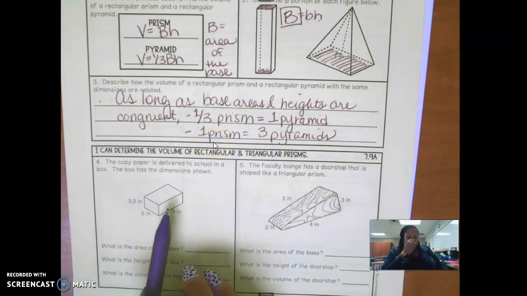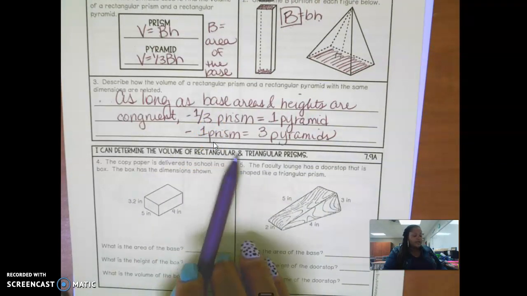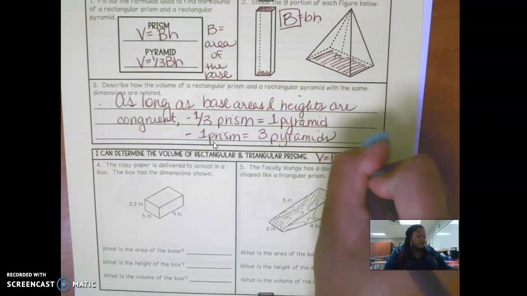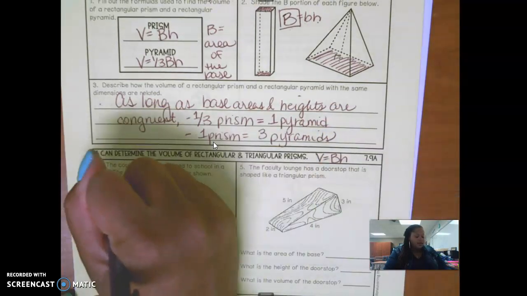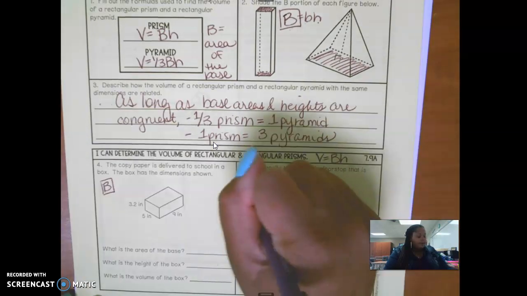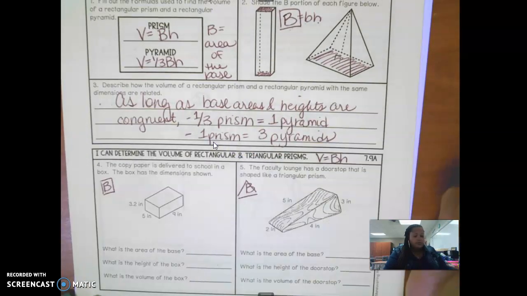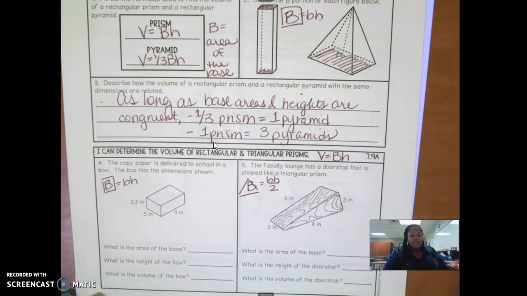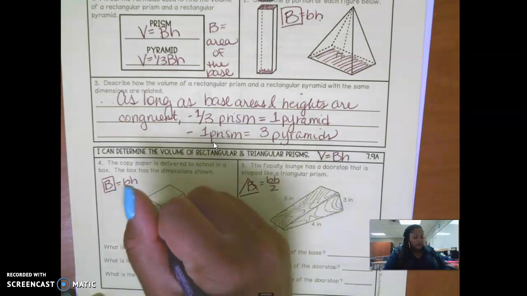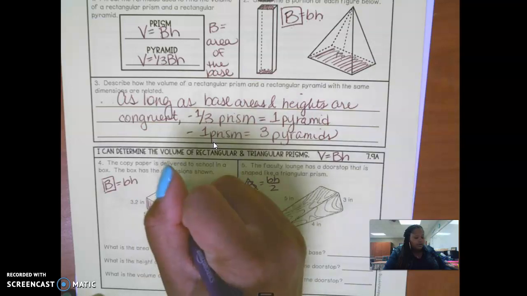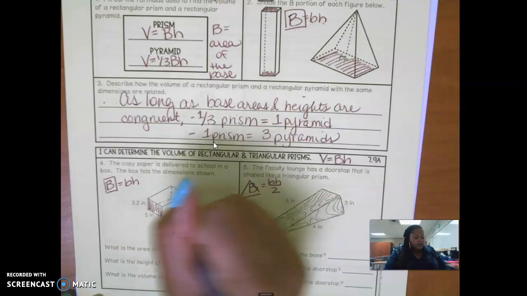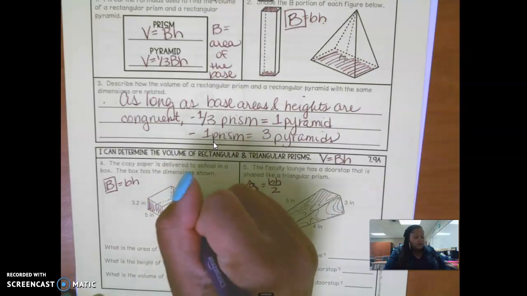Down below in the second section, I can determine the volume of rectangular and triangular prisms. Volume equals big B times the height. The big B over here is a rectangle. The big B over here is a triangle. Okay, so this is base times height divided by 2. This is just base times height. So I'm going to shade in the base that's visible to me, which is over here. Now granted, there's another base down here that'll come and connect, and then this will be shaded in over here as well.